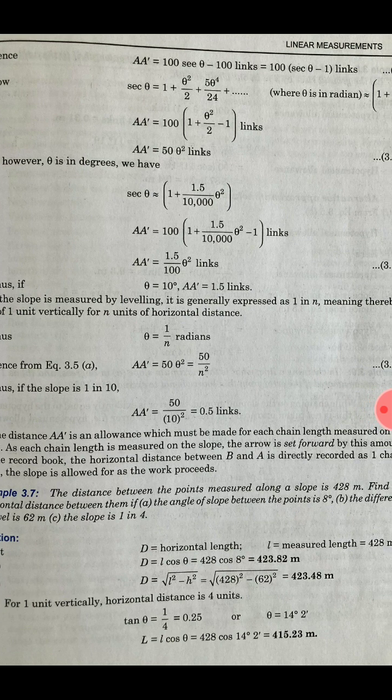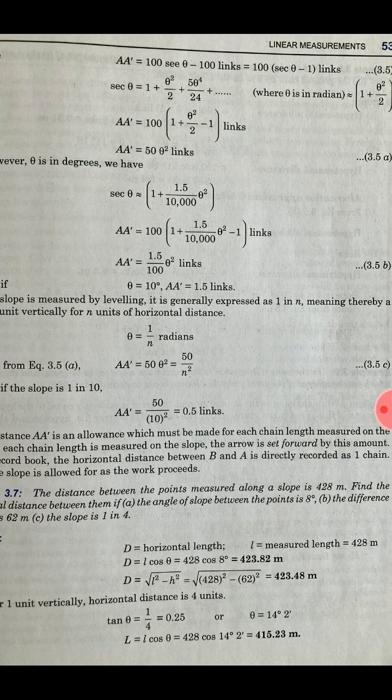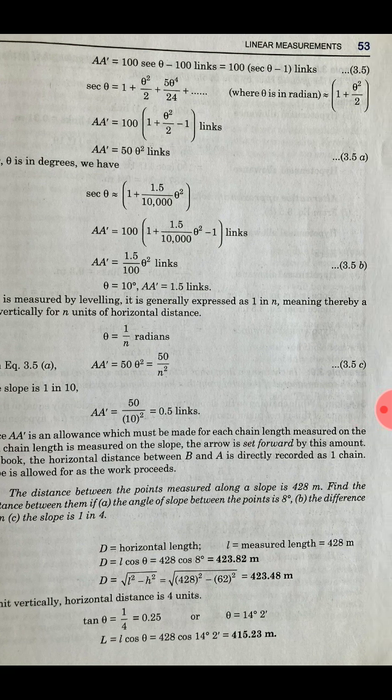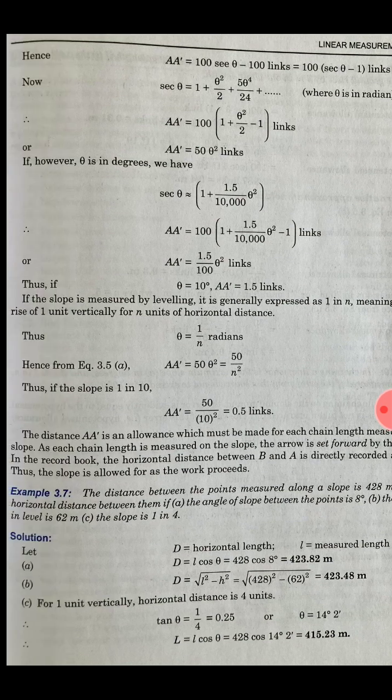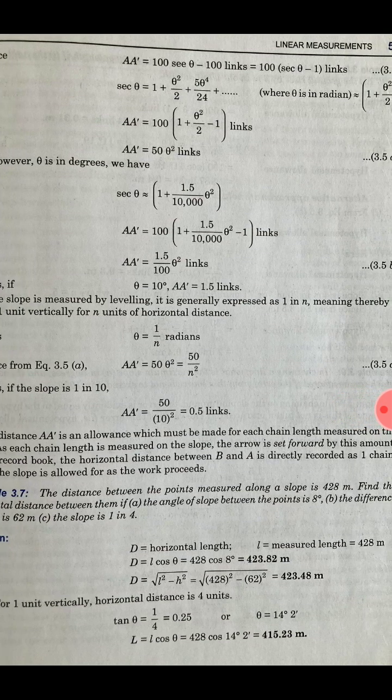First one, they have given the slope distance, that is 428 meters. That is L, the slope distance they have given. D is the horizontal distance. In the first case they have given you the angle.